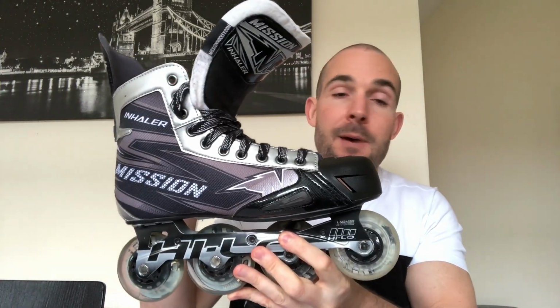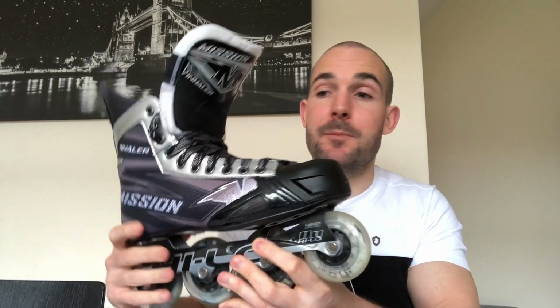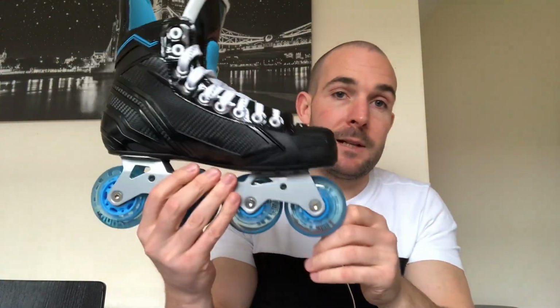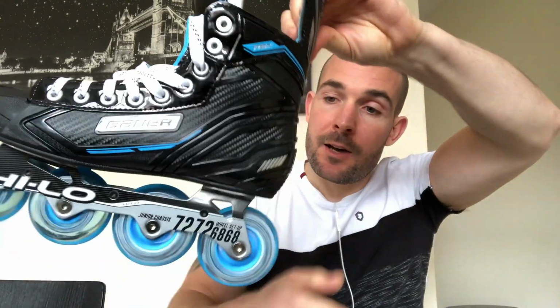These particular skates are mine. They're Mission Inhaler, and they are a really good quality pair of skates. So the other pair of skates you saw at the beginning of the video, these are a pair of rollerblades as well. These are my daughter's, and these are Boa. Again, a really good quality pair of roller skates or rollerblades.